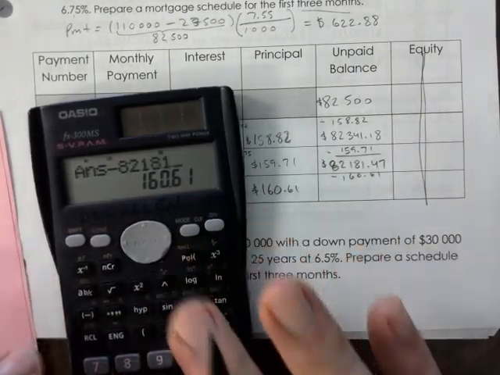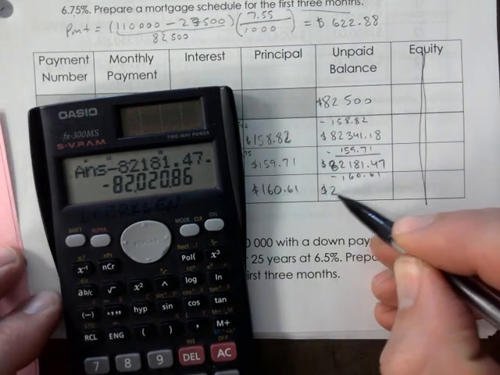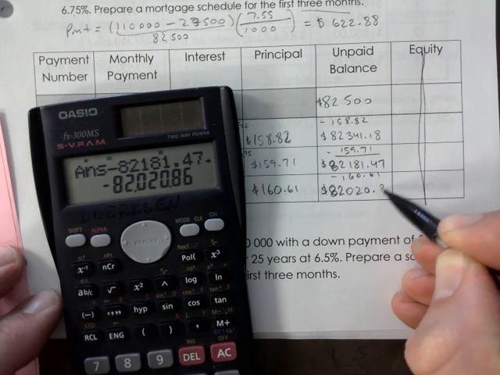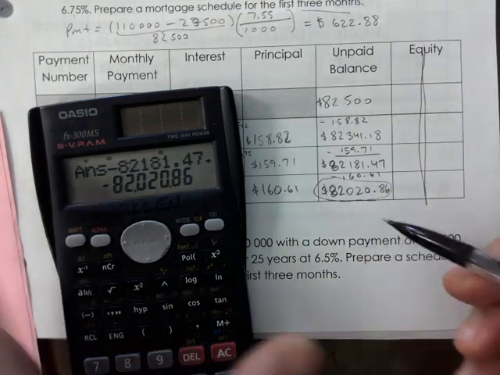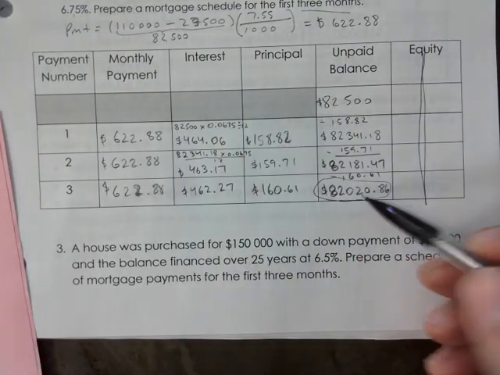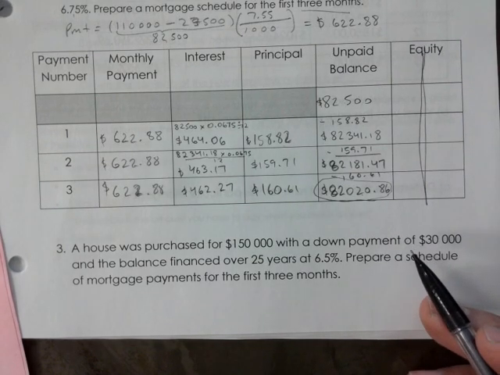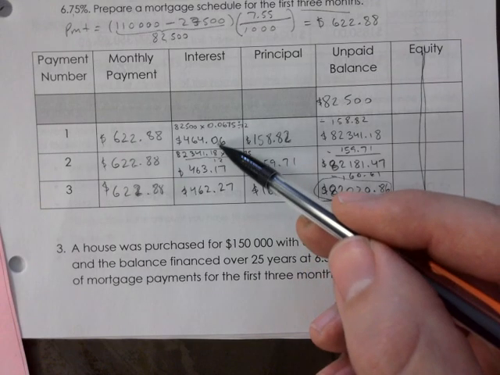Almost there. And that's 82,020.86. So this is the number that I would be looking for in particular, and then know right away you got this right. One more thing though, the interest you will have paid in the first 3 months, you add this up.